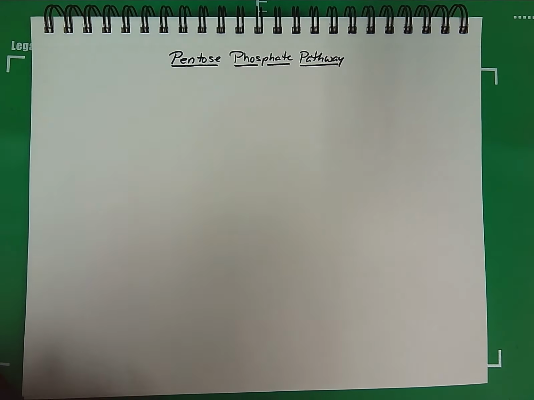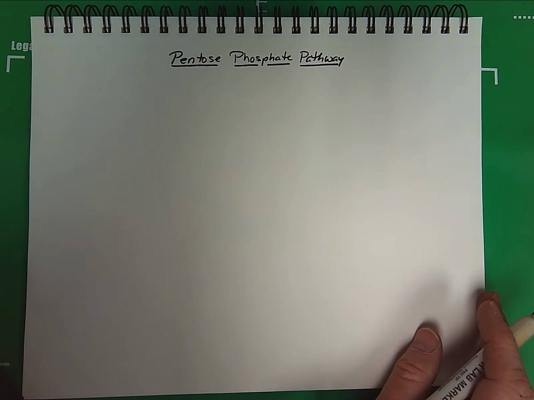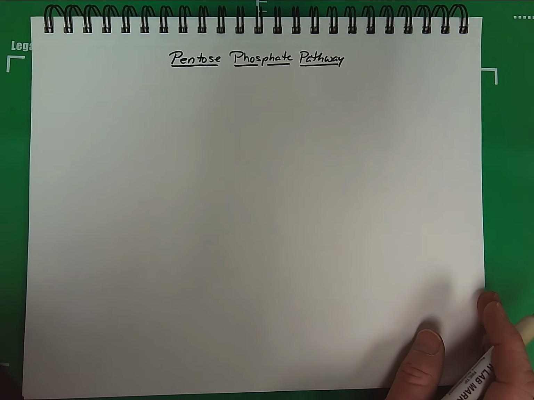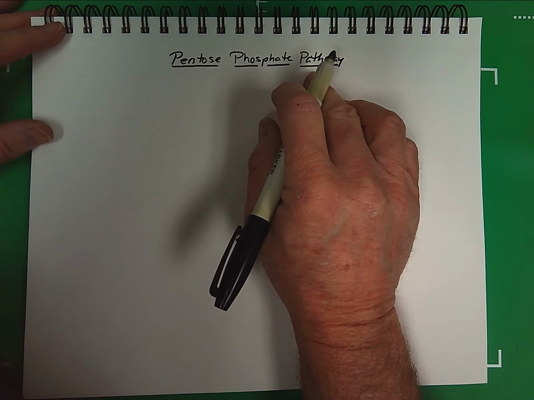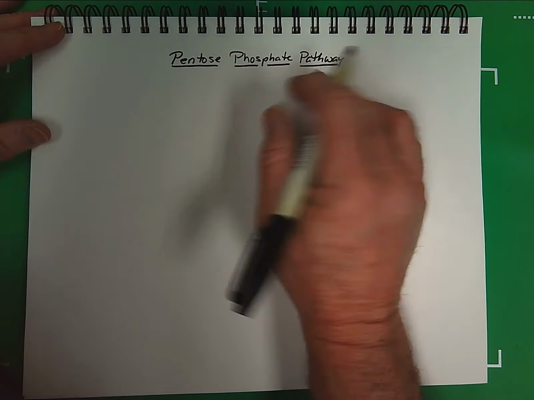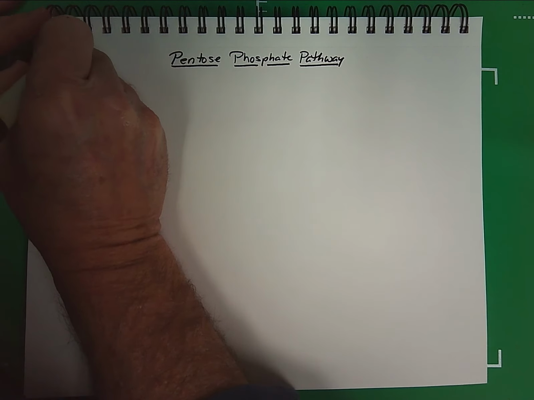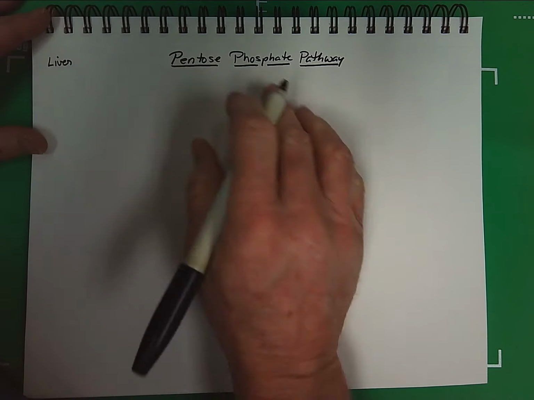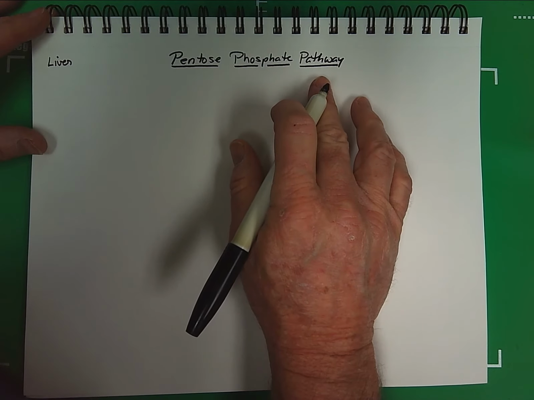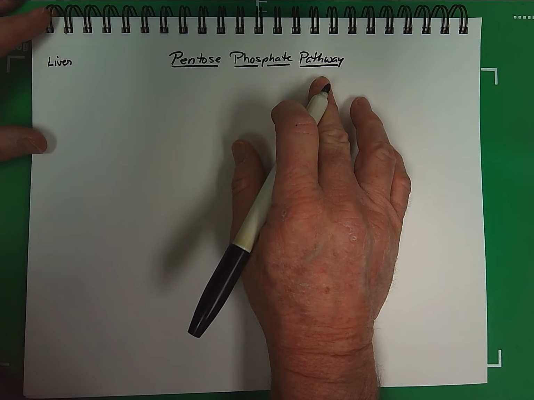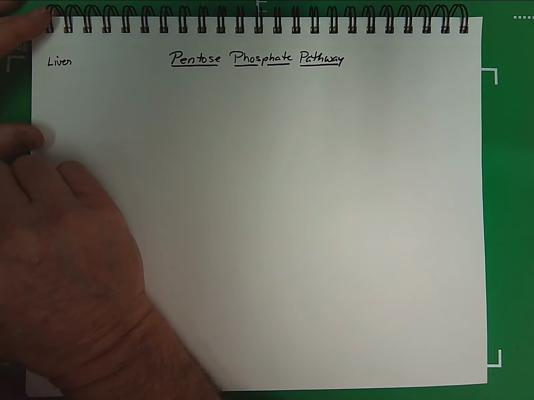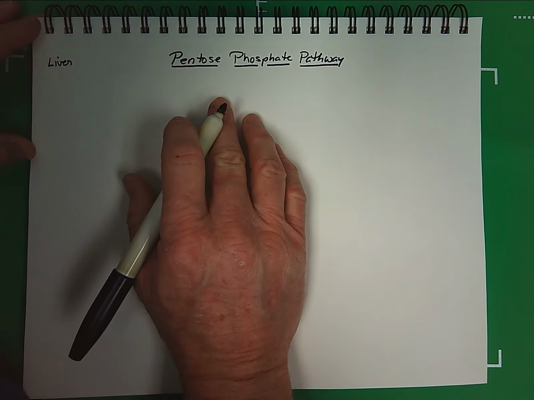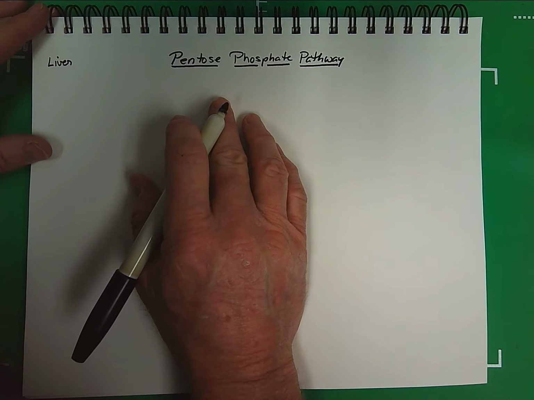Okay, in this video, let's take a look at the pentose phosphate pathway. Now, one thing to keep in mind is that the pentose phosphate pathway occurs in all cells. But I'd like to focus this on the liver because of the product of the pentose phosphate pathway. The major product is going to be most important in biosynthetic reactions in the liver. Now, let's begin discussing the pentose phosphate pathway, beginning with the different products that are formed.